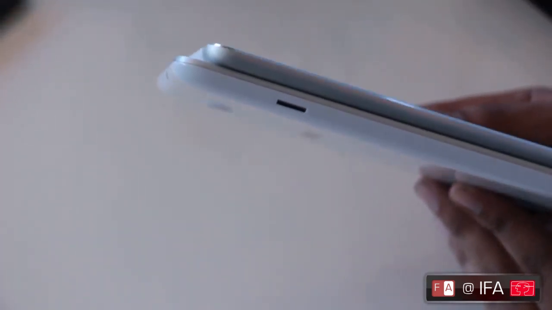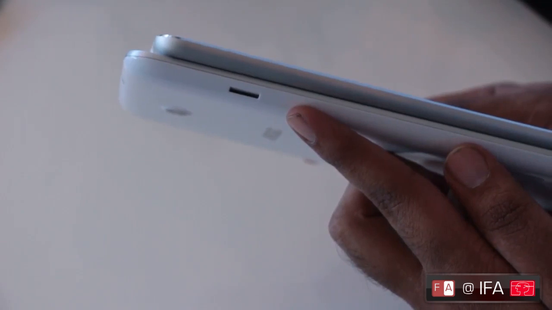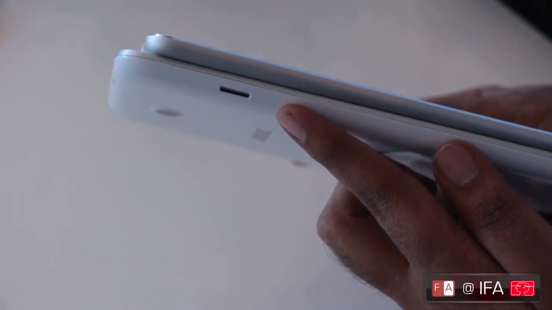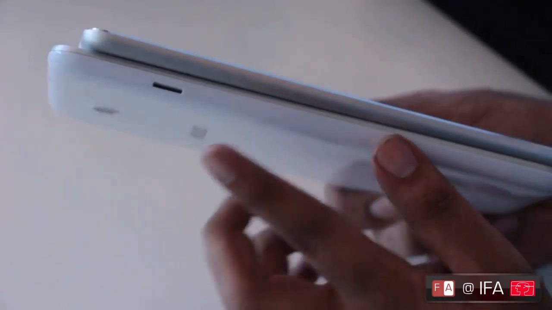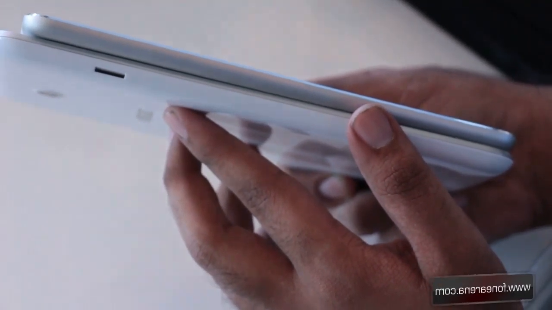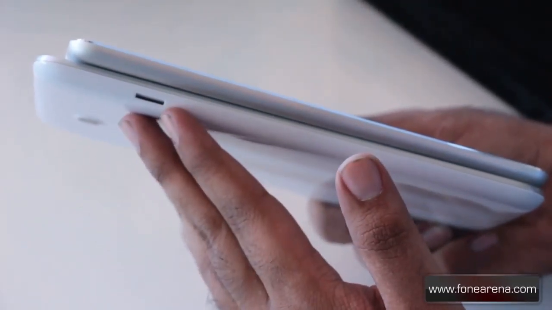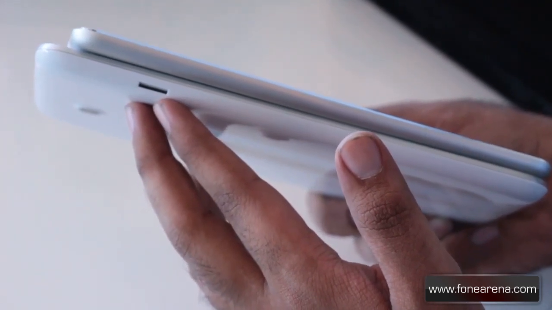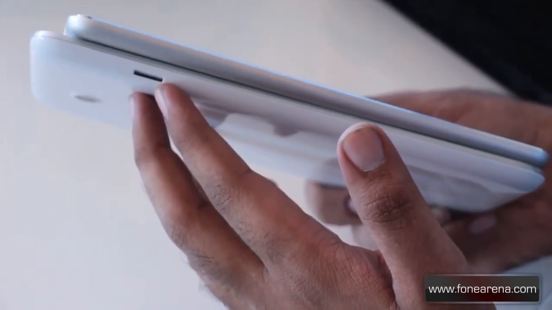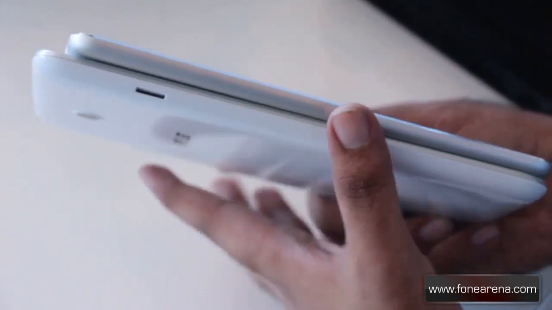Going over to the left, you will find something which is not there on the iPad mini: on the Asus Memo 8, you have a micro SD card slot which supports cards up to 64 GB, whereas the iPad is fixed at 16, 32 or 64 GB, and you pay a premium for every other model. The Asus Memo Pad comes in 8 or 16 GB in terms of storage, and you can expand it via the micro SD card slot, which is a nice thing to have.